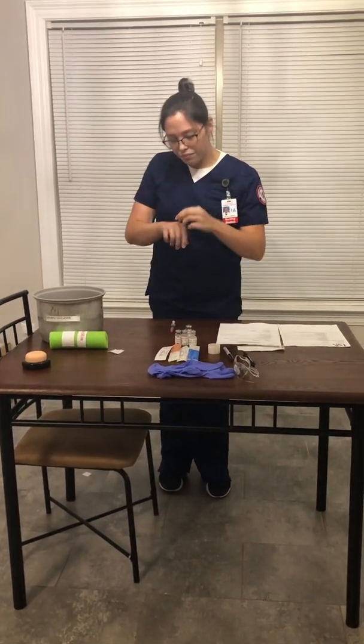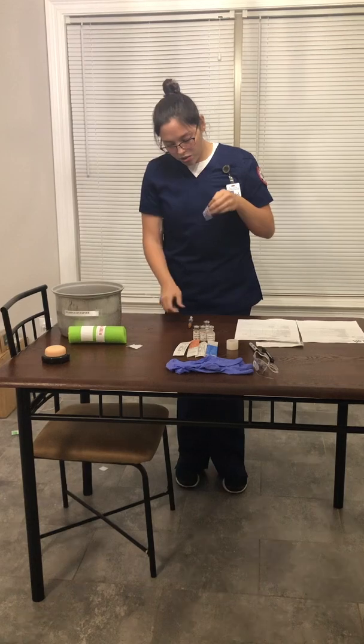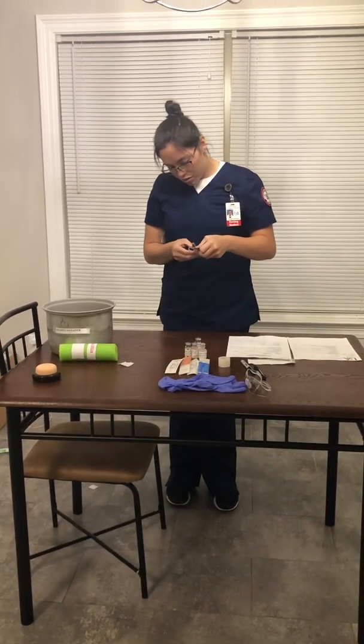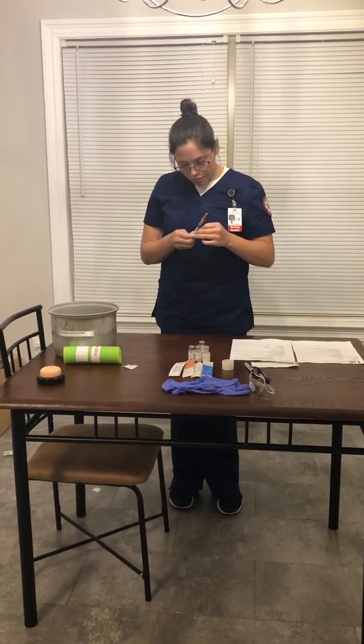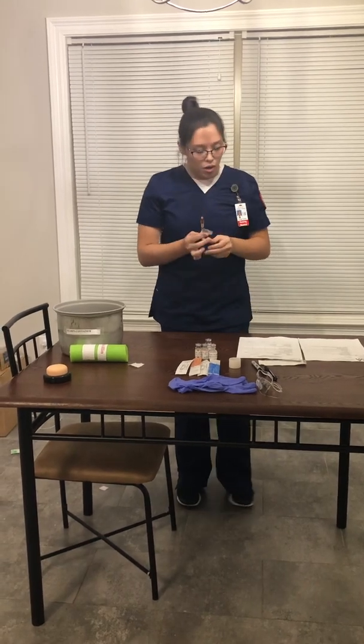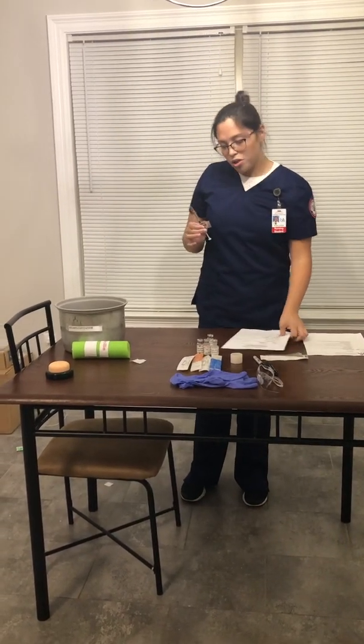Alrighty, and I'm going to place this around my syringe. And I'm going to take my syringe and the MAR form to the patient's room.